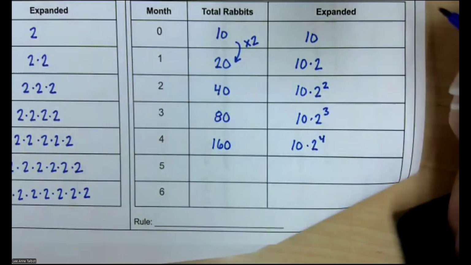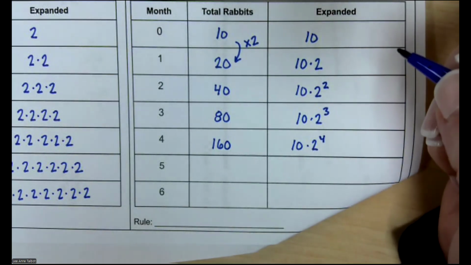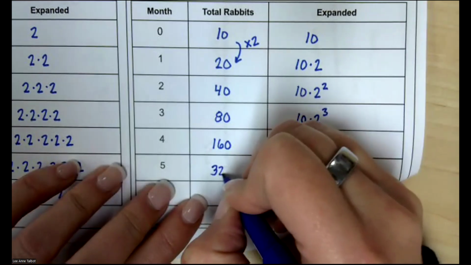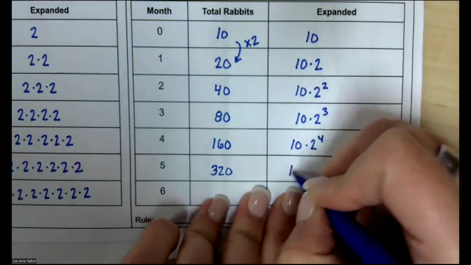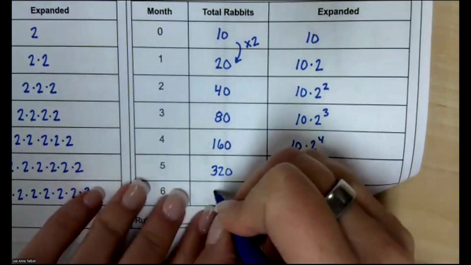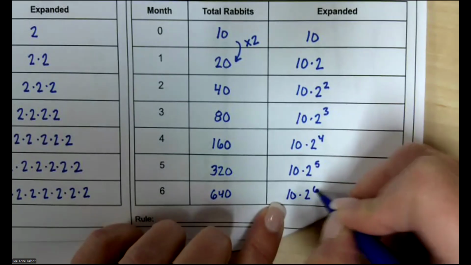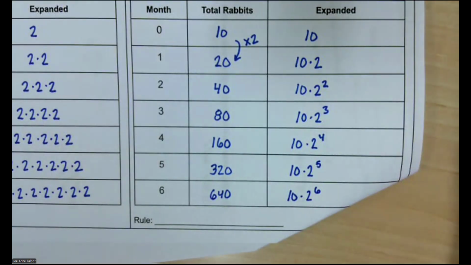Is anyone in the classroom thinking about how many bunnies this would be? Holy moly. I mean, I like animals and all, but okay.